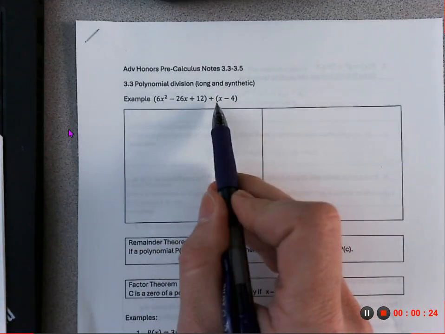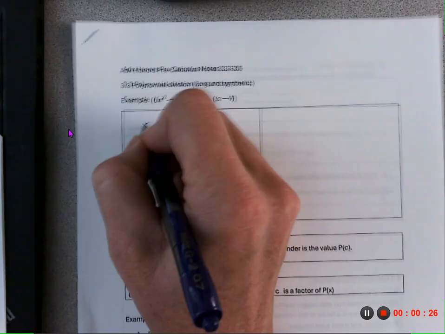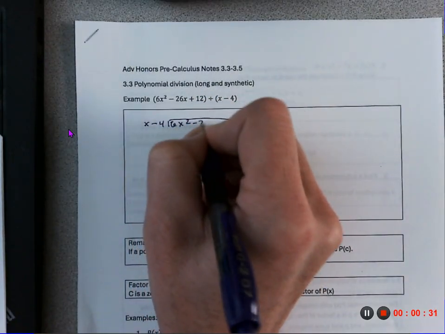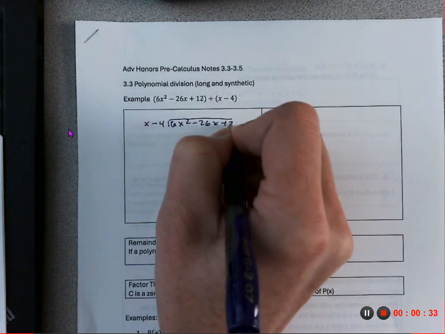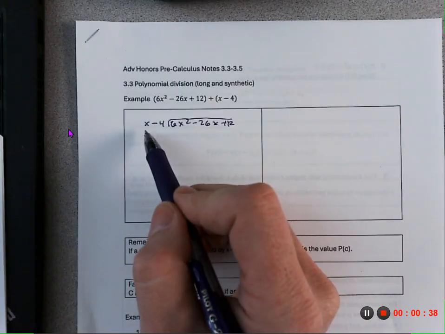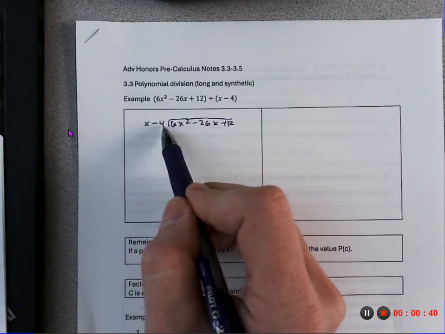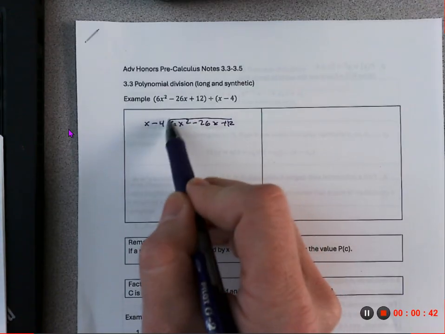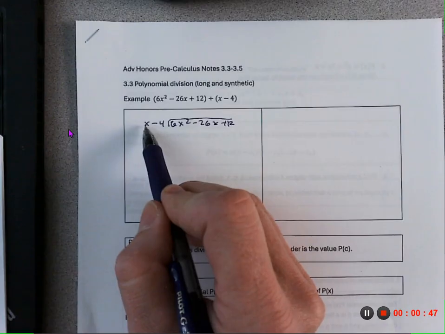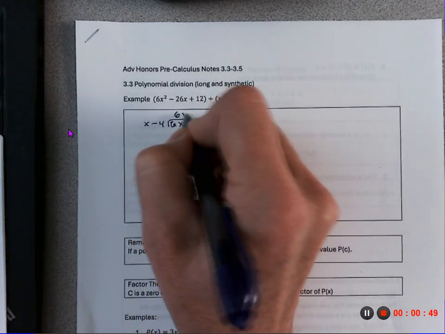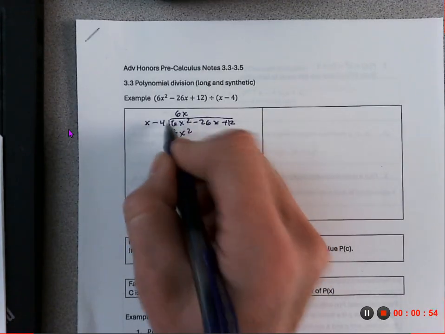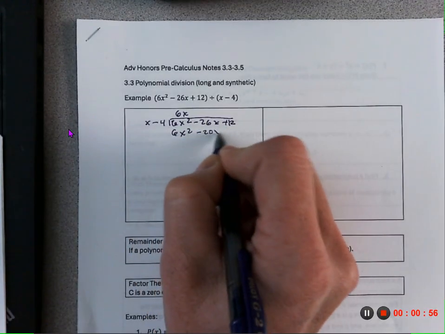So if we wanted to divide these polynomials, we would set it up like a long division problem with numbers. And then just like when you're dividing with numbers and not polynomials, you think x minus 4 times what gives me this first term here, which is 6x squared. So that would be x times 6x. So I multiply by 6x. 6x times x is 6x squared. 6x times negative 4 is negative 20x.